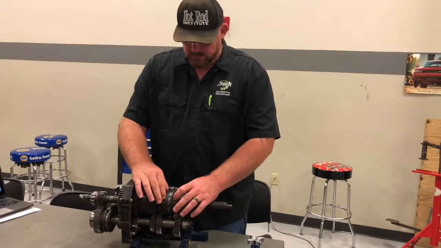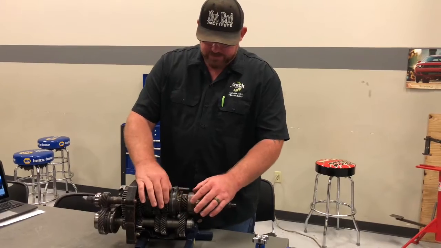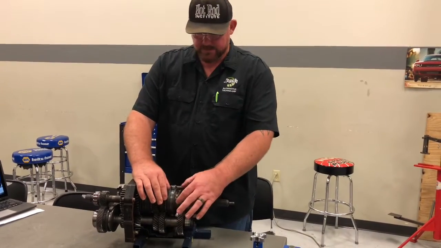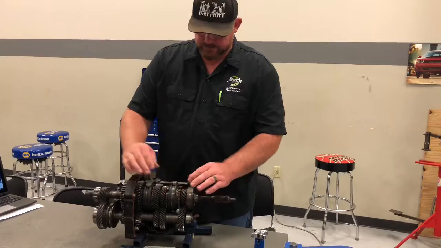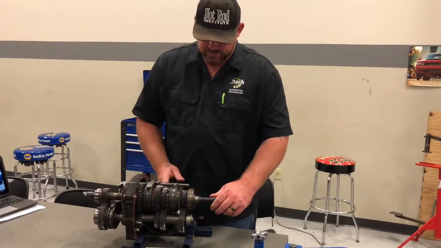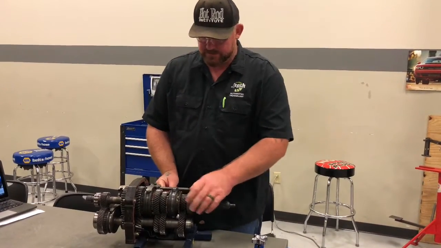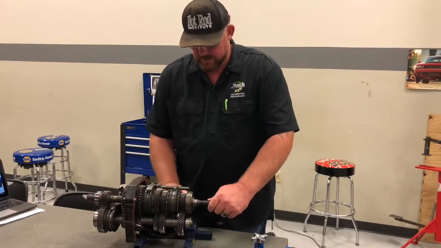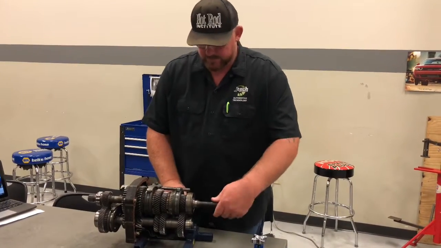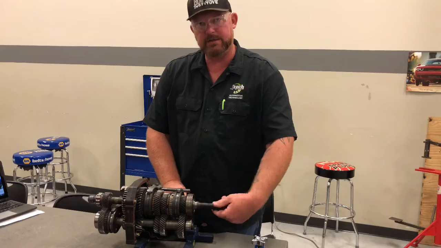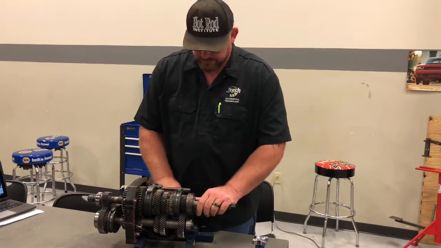And these are your bulk rings, your synchronizers. So when you're shifting, it grabs and it kind of slows that gear down a little bit, and that keeps it from grinding when it goes into gear as you're driving.